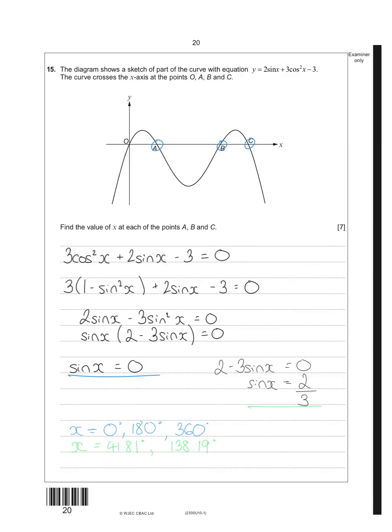So looking at O and A and B and C, it looks like this one is point O, the next one here is point A, the next one here is point B, and this one then will be point C, and that's purely from looking at the order from smallest to biggest, because that's what O to C does.